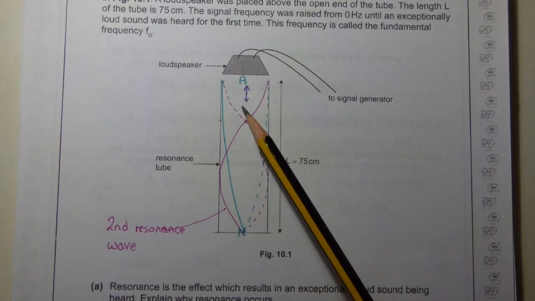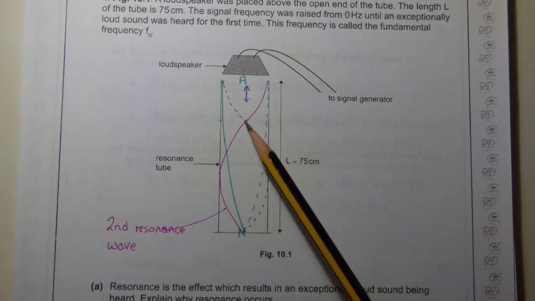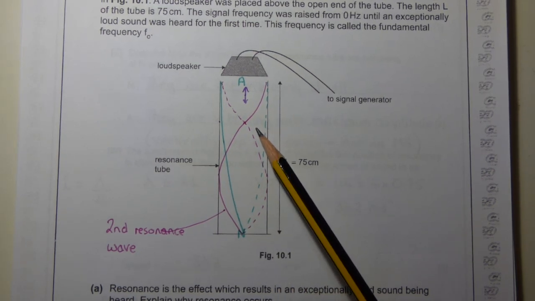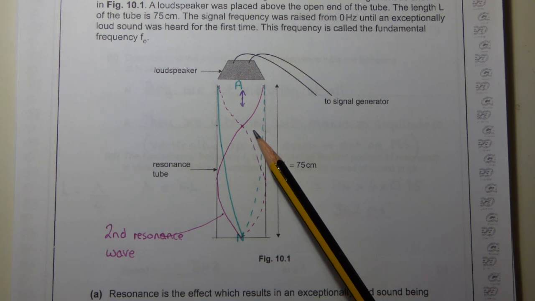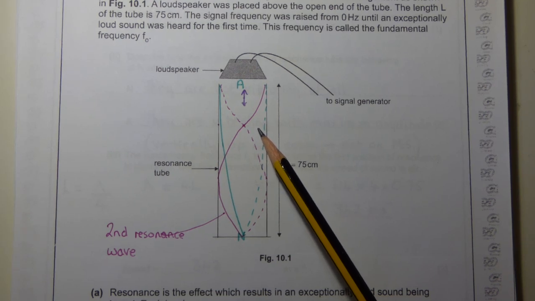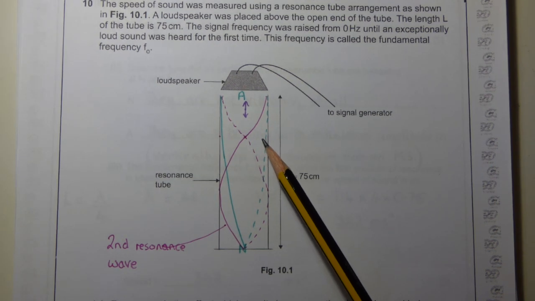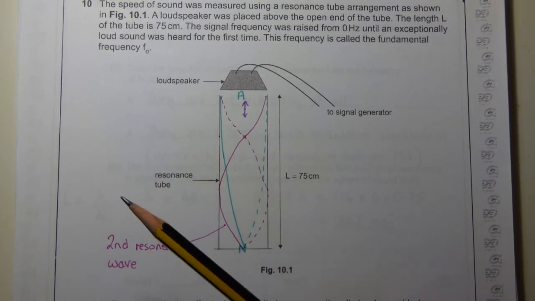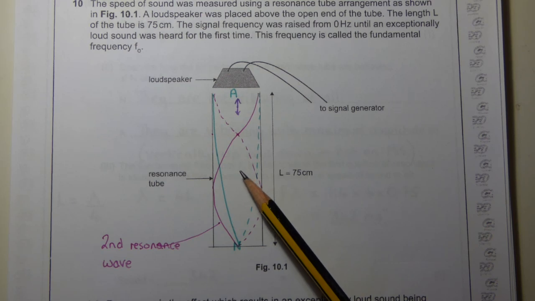So you get a set of waves coming down, a set of waves coming back. They will interfere with each other. Superpositioning will occur, and you get the possibility of a standing wave setup. Now, it's called a resonance tube, and technically resonance is dealt with properly in the next module, not in this particular module. However, they're going to ask you in a moment, what is resonance?